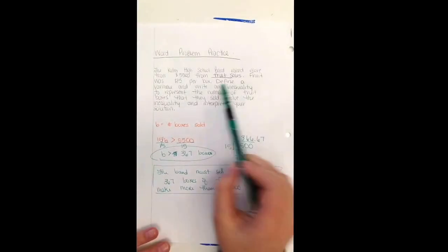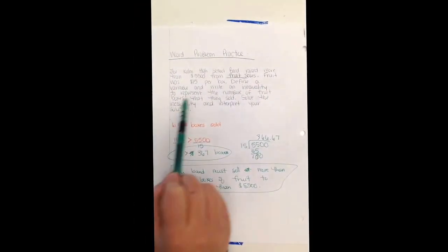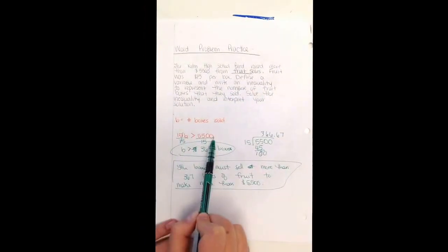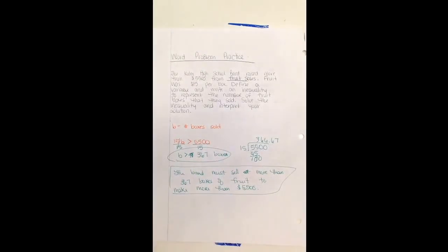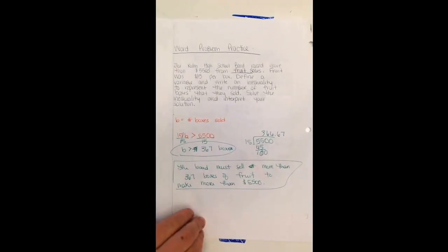Okay, so let's make sure we did everything. Define a variable. Yep. Write an inequality. Yep. Solve the inequality. Yep. And then interpret your solution. Okay. That is the end of the notes.